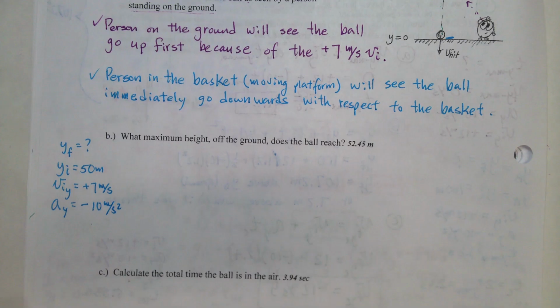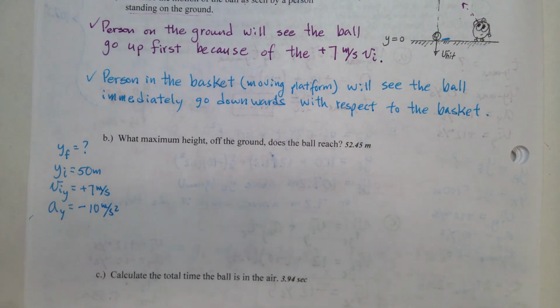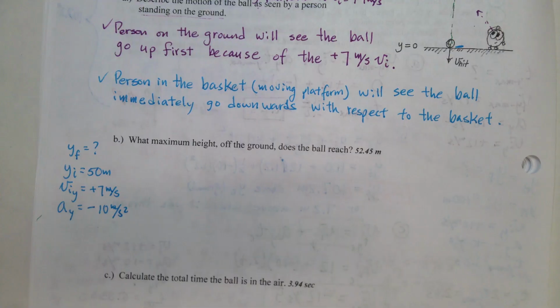What else do we know when it reaches the maximum height? There's one more thing that we could safely assume, and that is, what happens when ball reaches the maximum height? It stops. Very good.